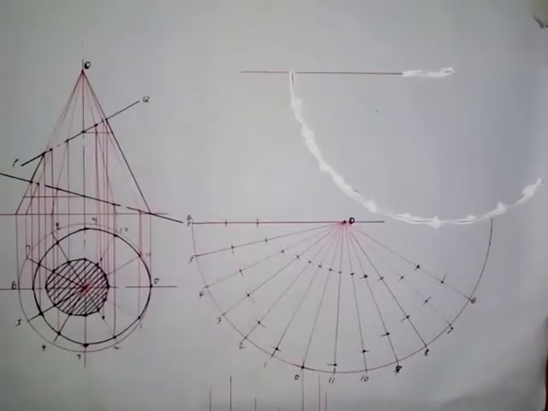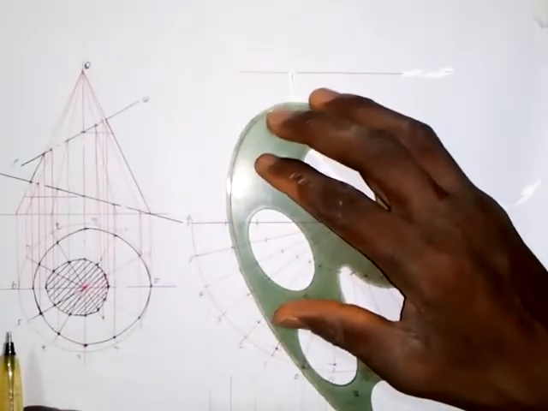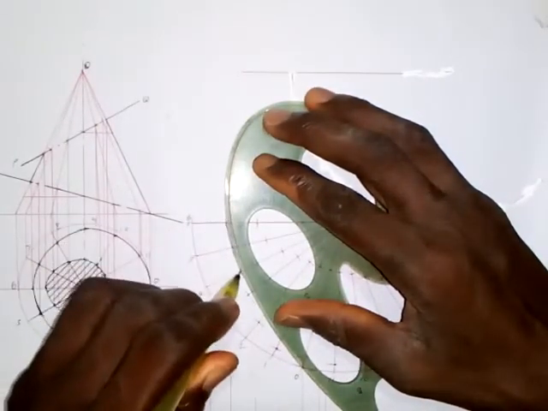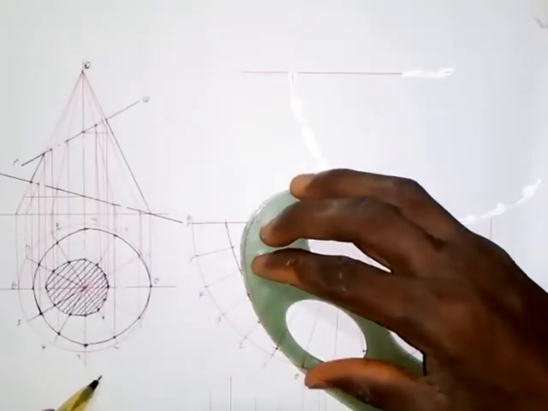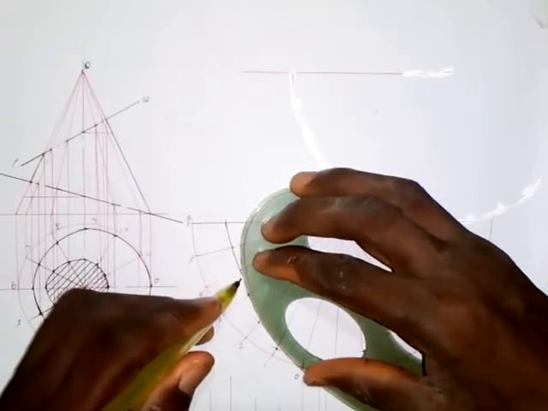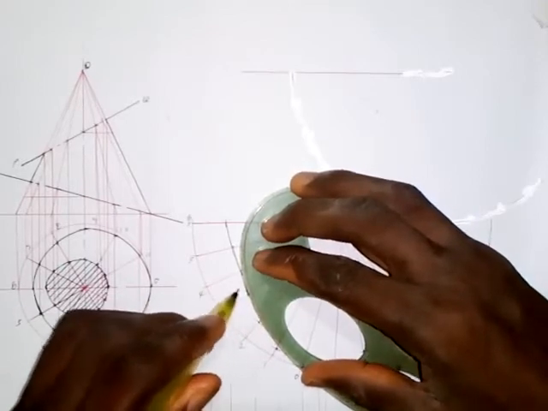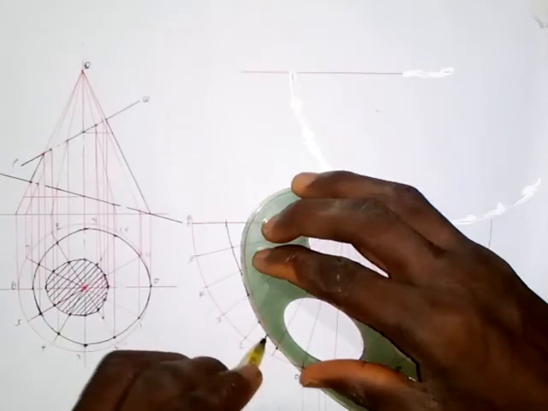So we are going to join them together with the use of a French curve. So I need to look at this. Okay, so I can join these 3 together like this. Then for this, I join this together. And first of all, join this. I can join these 3 together like this.